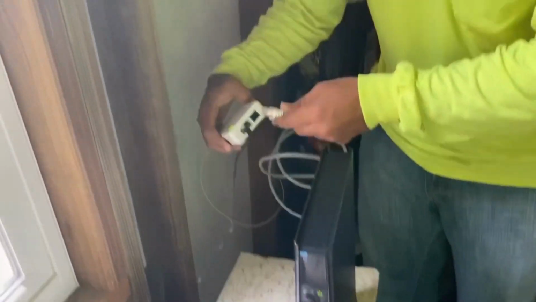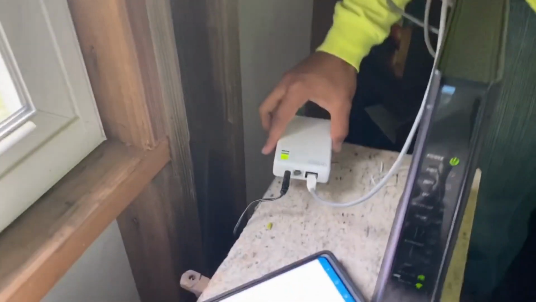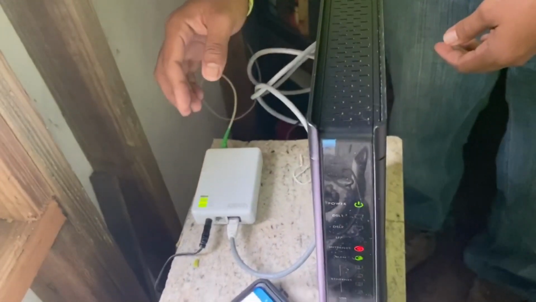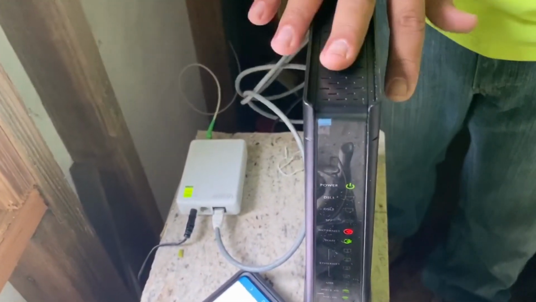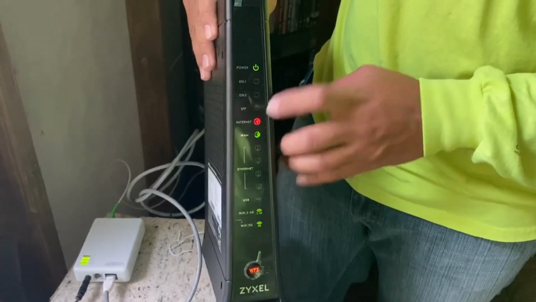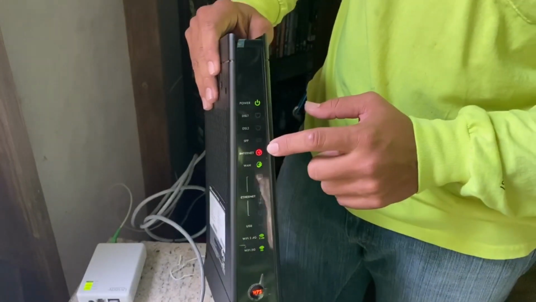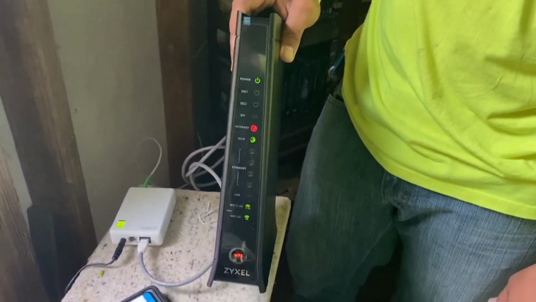That light is the LAN light, so that'll connect to this. As you can see, it's still red. Once they start syncing up together, that'll turn green. That'll probably happen pretty quick.